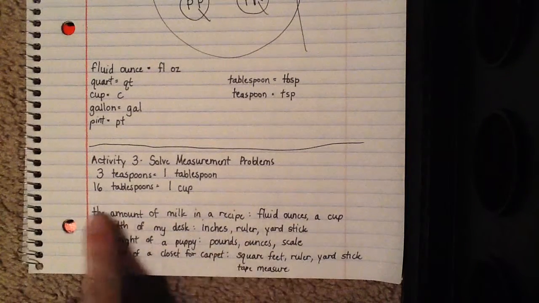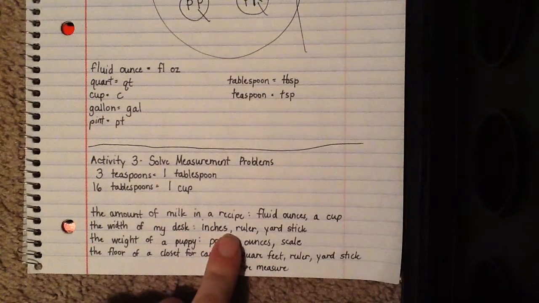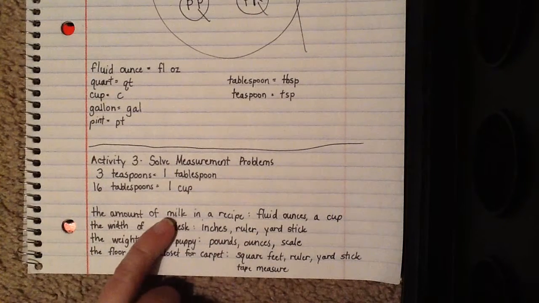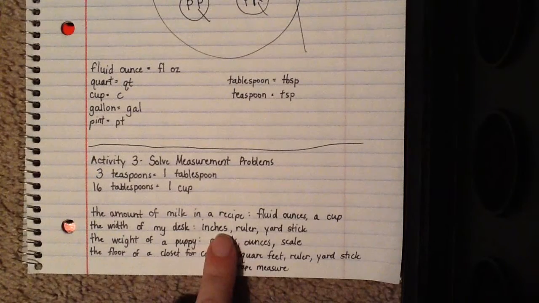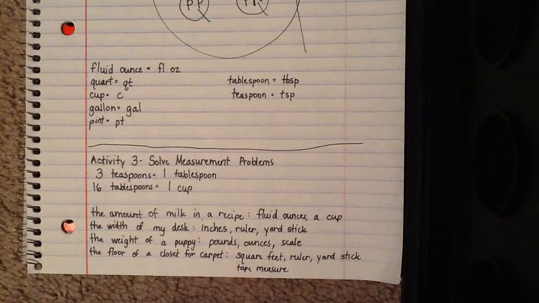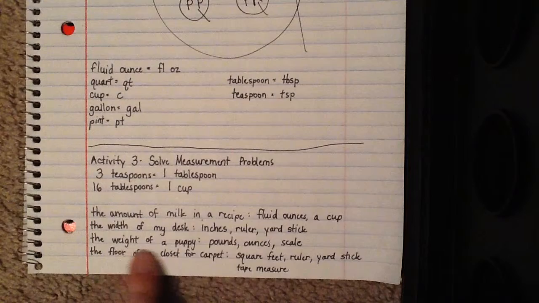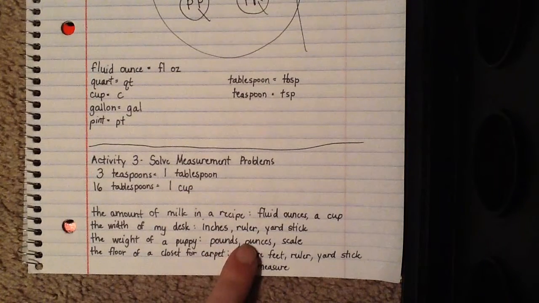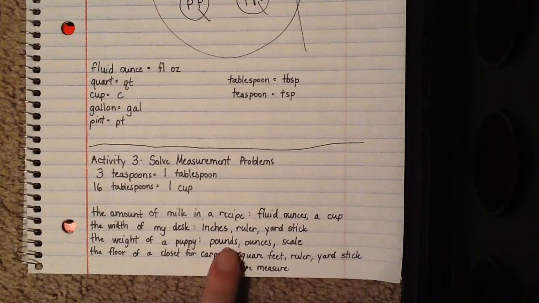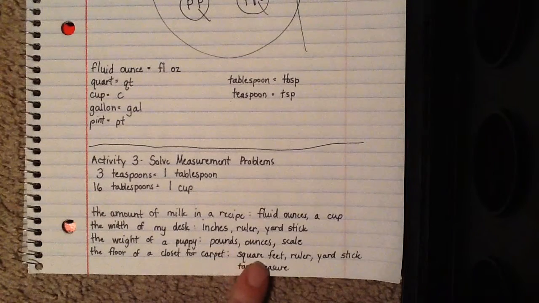I would not measure the amount of milk in a recipe using inches, because in the amount of milk I'm measuring liquid volume, and in inches I'm measuring length or width. I wouldn't measure the floor of a closet using pounds or ounces because that deals with weight, and I want to measure something that's in width or length.